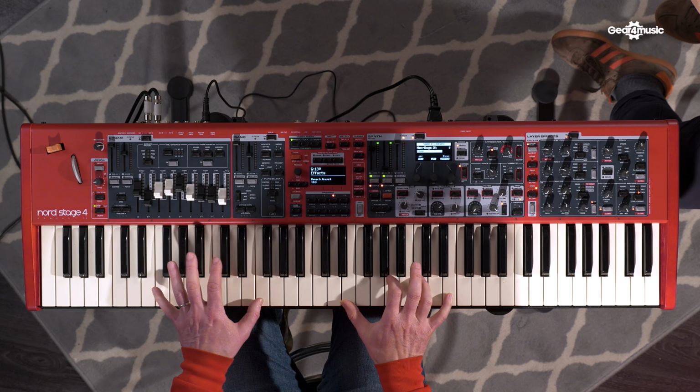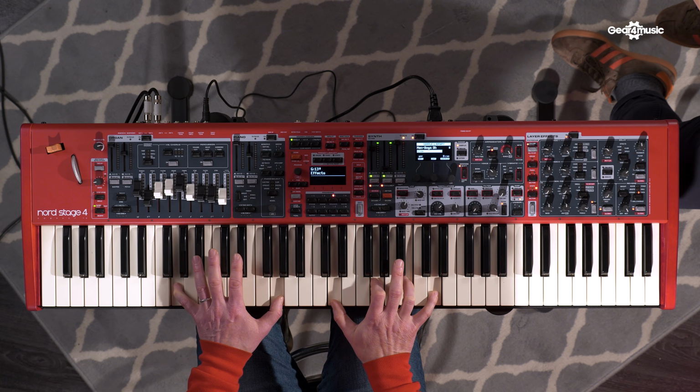Feels like I'm in the York Minster. Wow. Yeah. And another thing to mention about all the effects is that they've all got a variation button. So what this means is you've got a different version of that effect, and it's going to give you a different variation depending on what effect you've chosen.